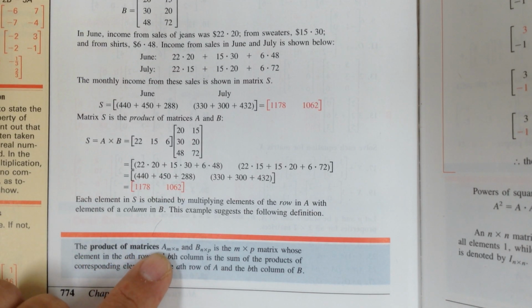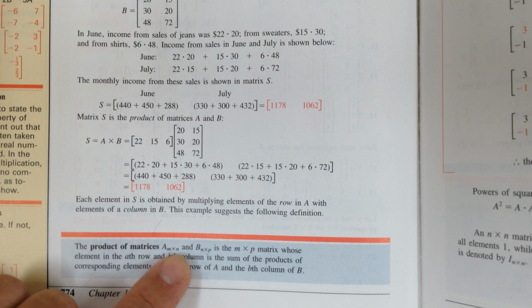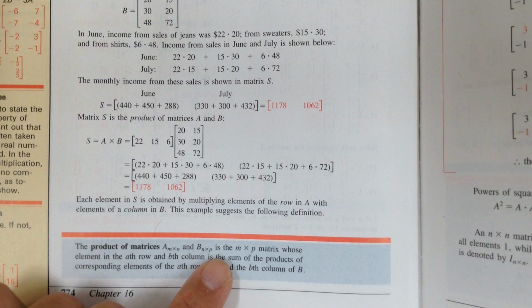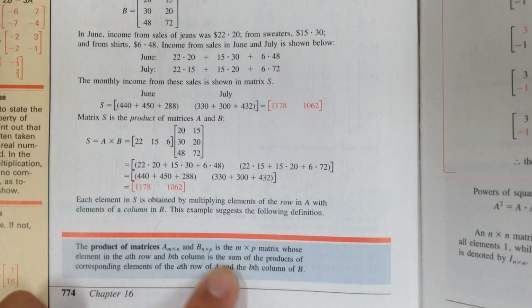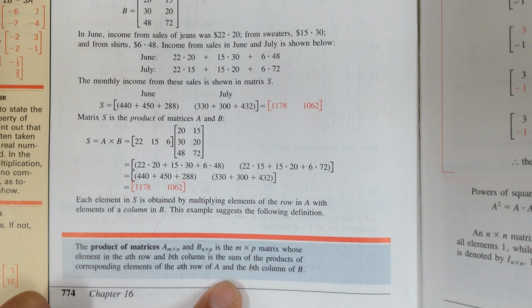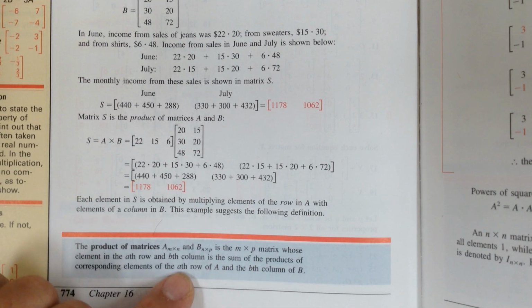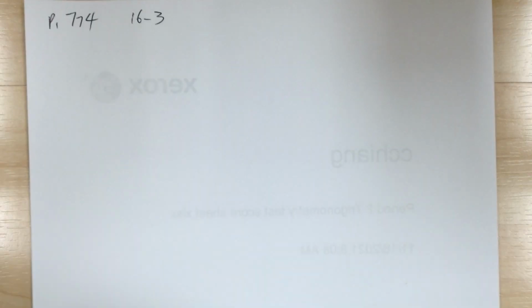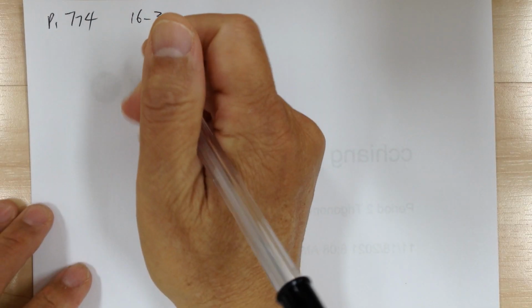So you have matrix A, m times n, and matrix B, n times p. And over here they talk about how you can check to see if you can multiply or not. Sometimes it's not as clear, but if we go to one example, then you can see. Okay, so let's go to example 1.